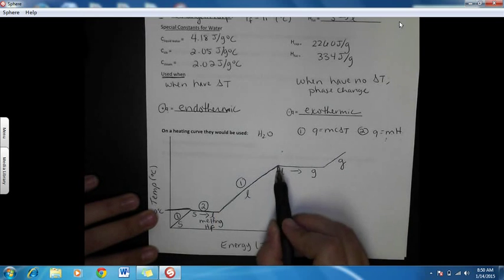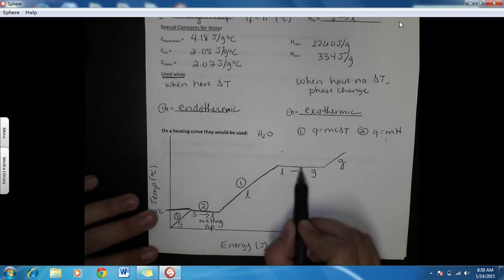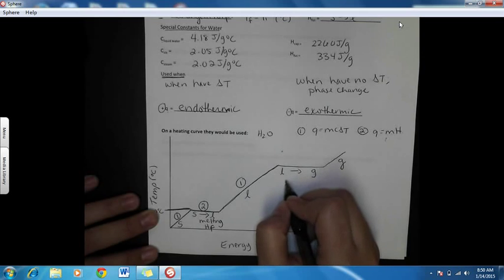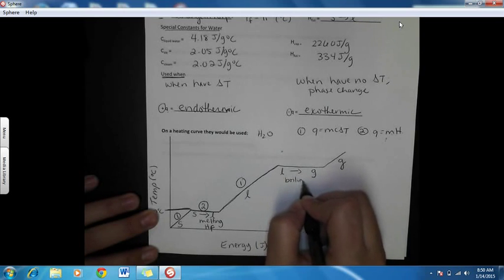Now in this next region, we have a plateau again. So we're changing from liquid to gas. Again, this is a phase change. This one we would call either boiling, or we could also call it evaporation.